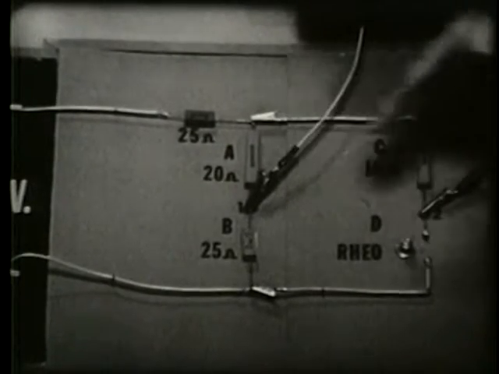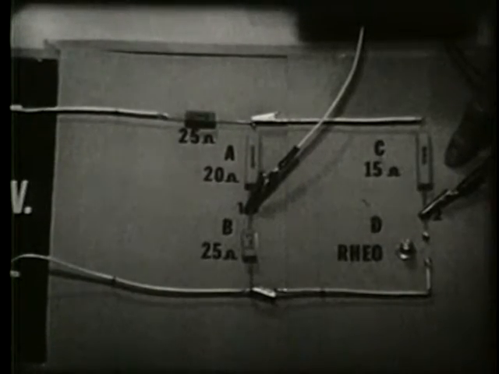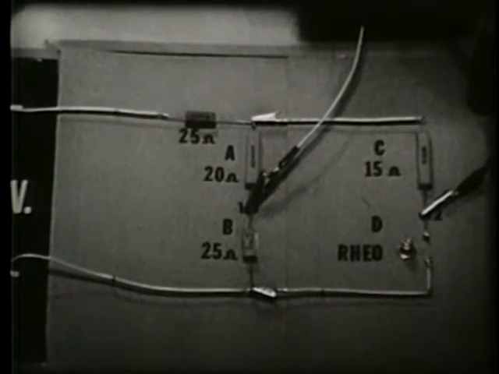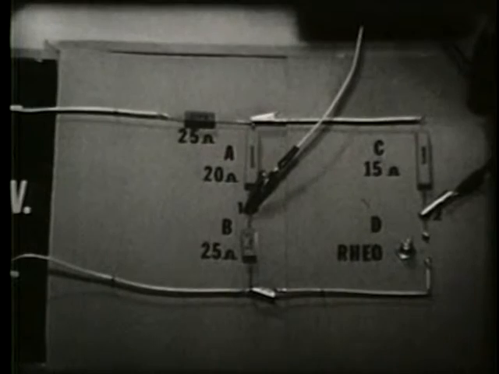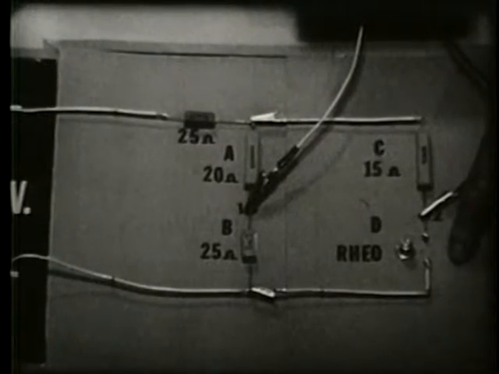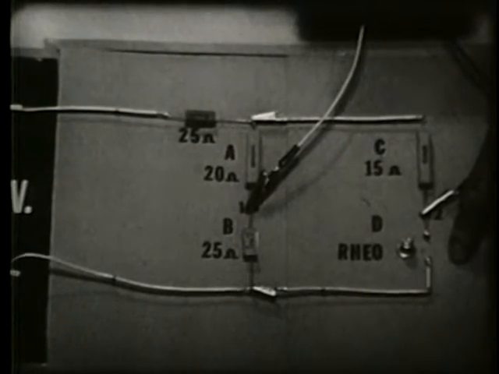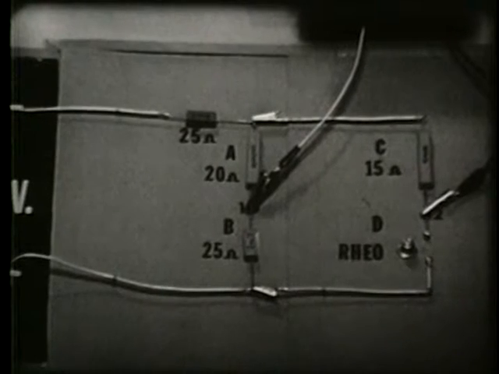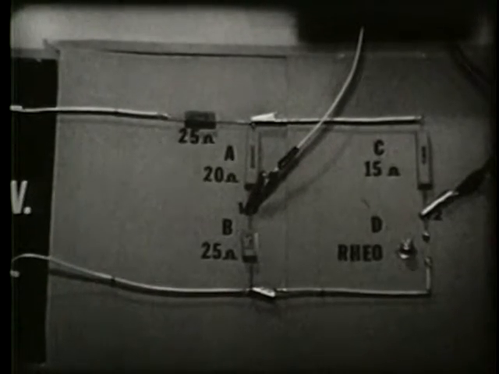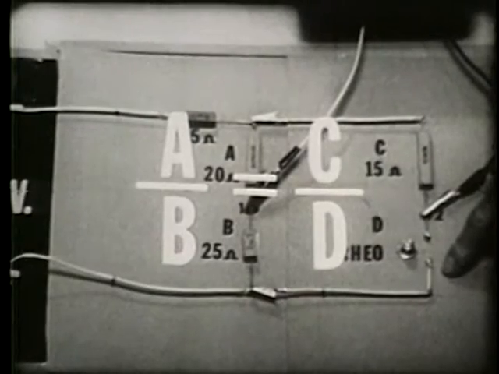Voltage A is exactly the same as voltage C. We proved that in 2 ways. We measured the voltages, and we have no current through the meter. This action also proves that voltage B is exactly the same as voltage D. This means that we have an exact ratio between voltages A, B, C, and D. This ratio is A over B equals C over D.